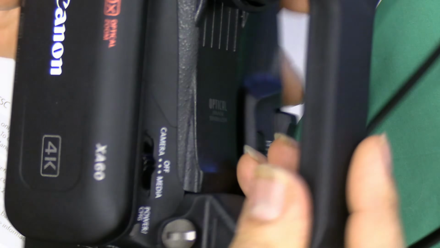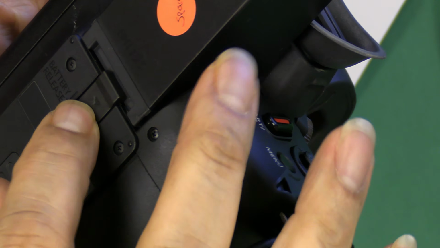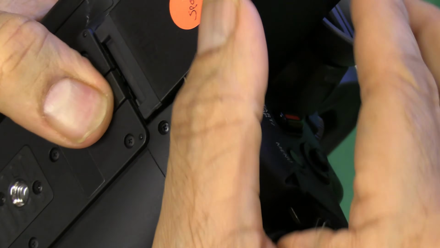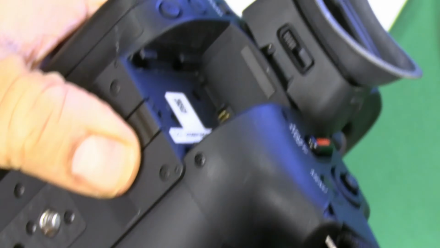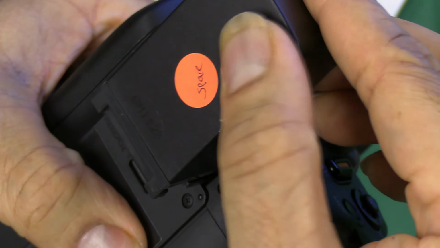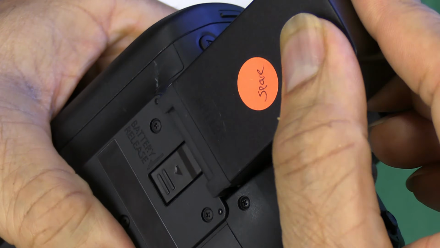So let's do a battery. You turn it over. You have the battery compartment here. Simply slide the battery release in the way the arrow tells you. Slide it in and you slide the battery up. Simple. To put it back in, you don't have to slide it. You just place the battery over it, press in, and it locks into place.